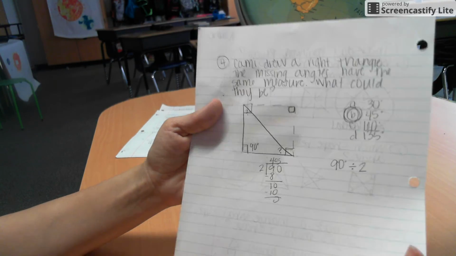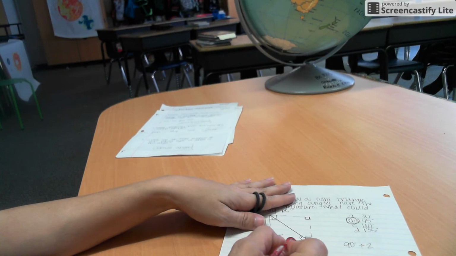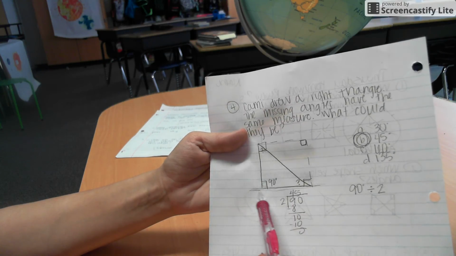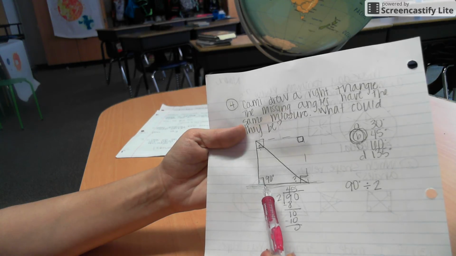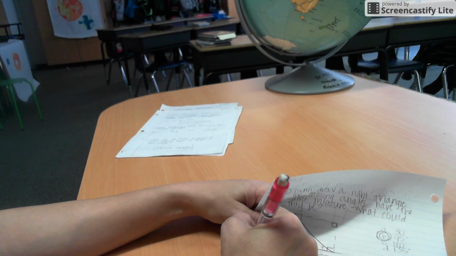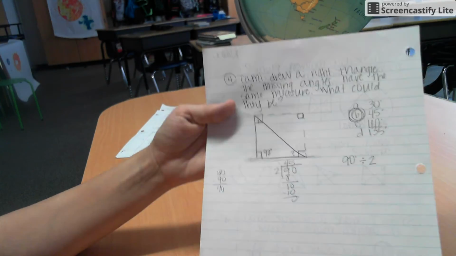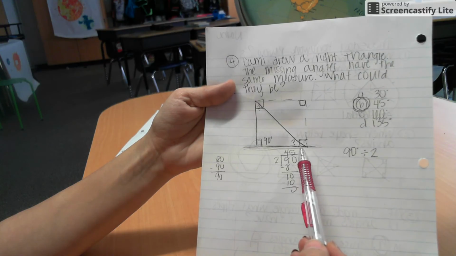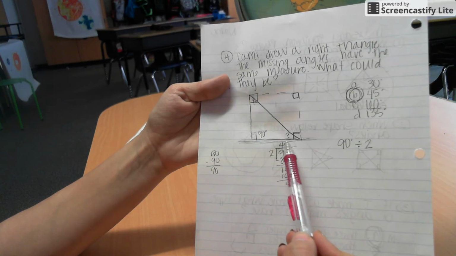Another way to look at it is you have 90 right here. This bottom part right here makes a what? This is a straight angle. So if this part is 90, then we know that straight angles are 180. So if I do 180 minus 90, that would be 90. So then I'd have to split that in half to get this part, which would then take me back to 45.